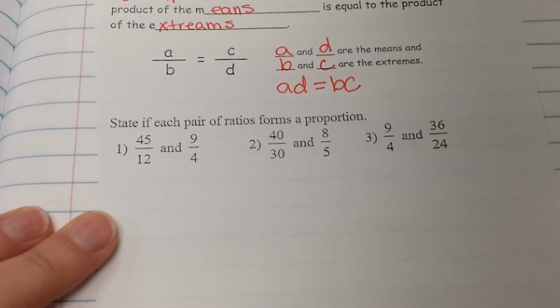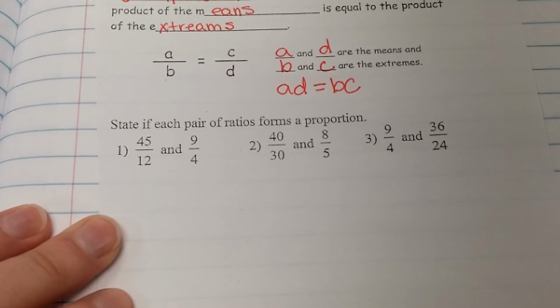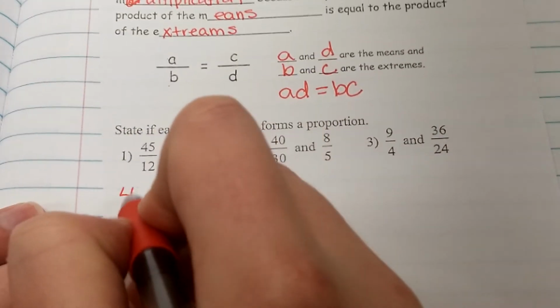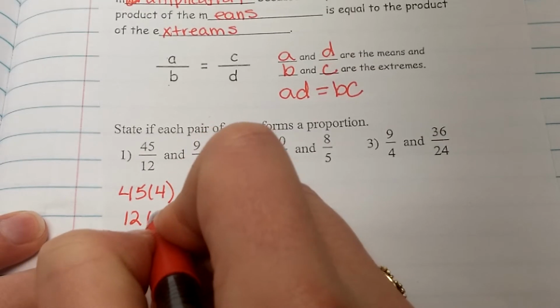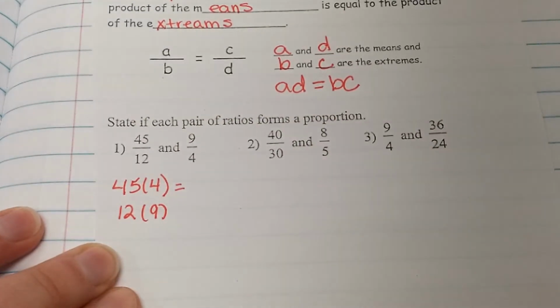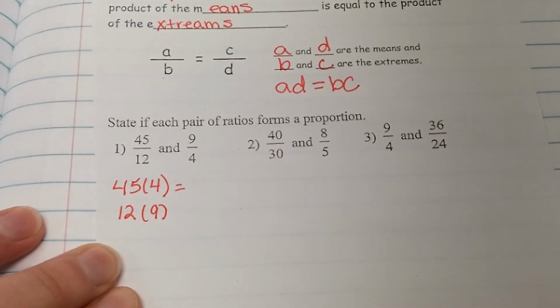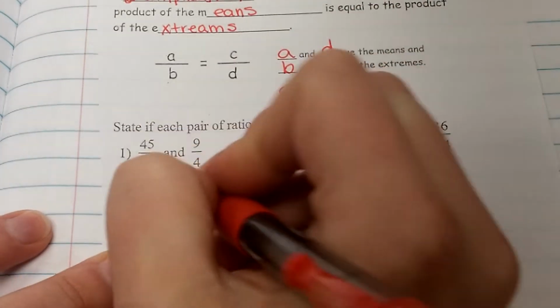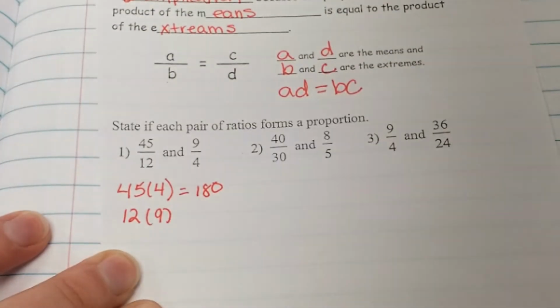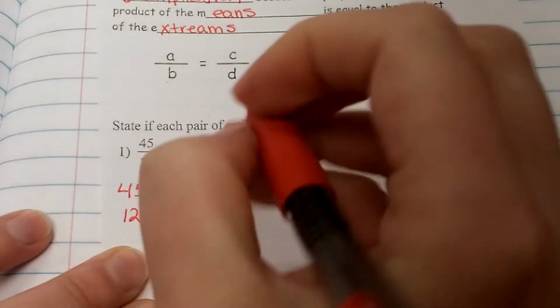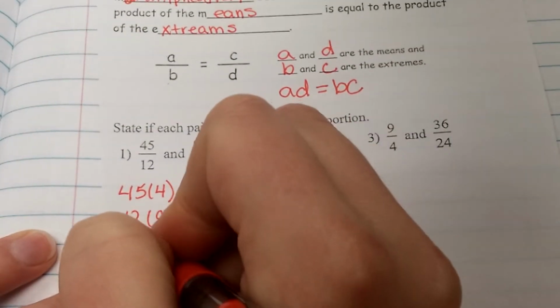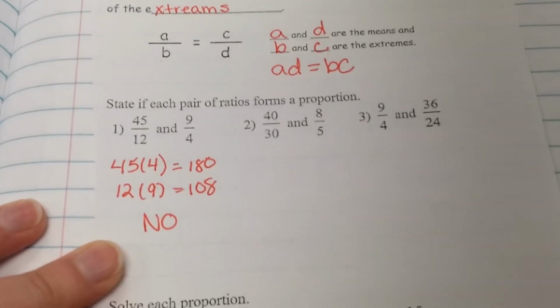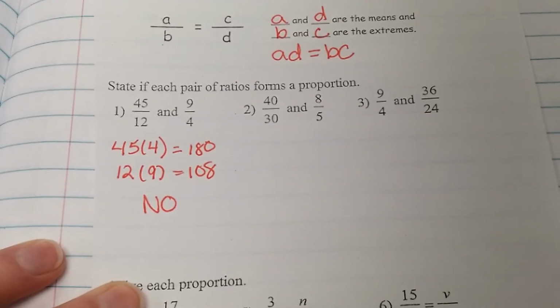Okay, so we're going to state if each pair of ratios forms a proportion. So we have to check 45 times 4 and 12 times 9. So 45 times 4 gives me 180. 12 times 9 gives me 108. Those two quantities are not equal. So my answer is no, they do not form a proportion.